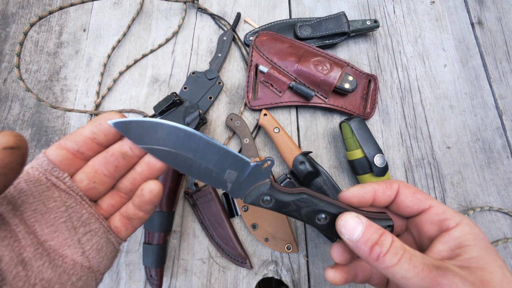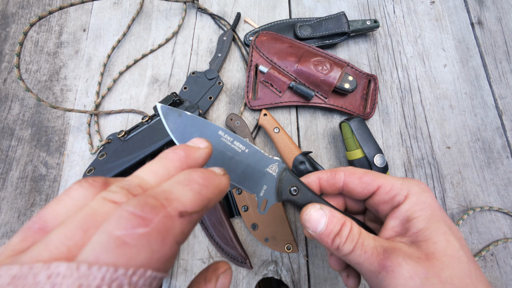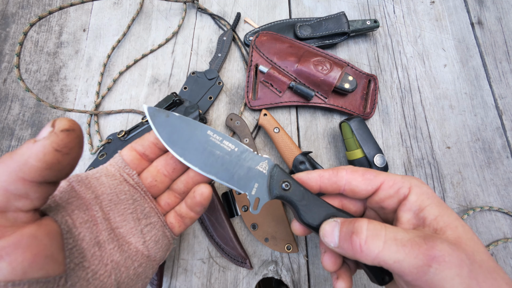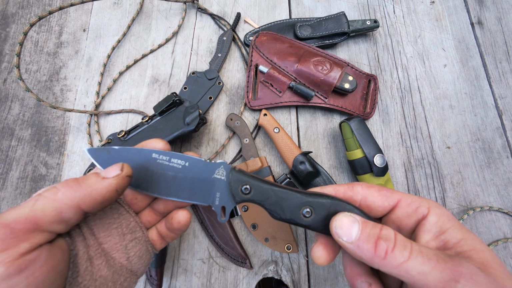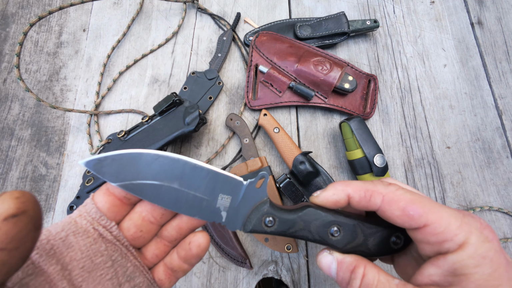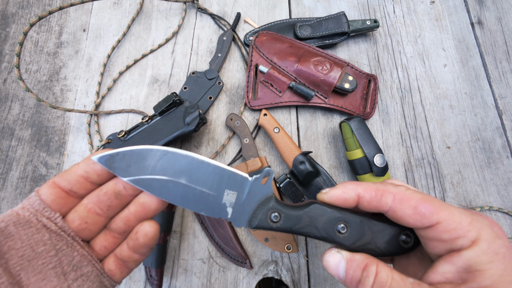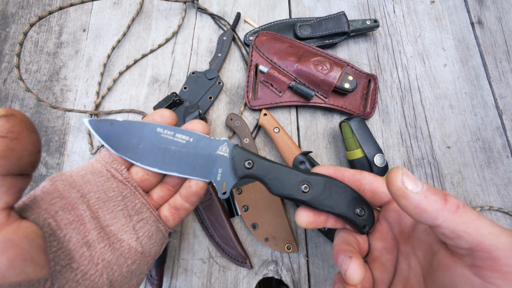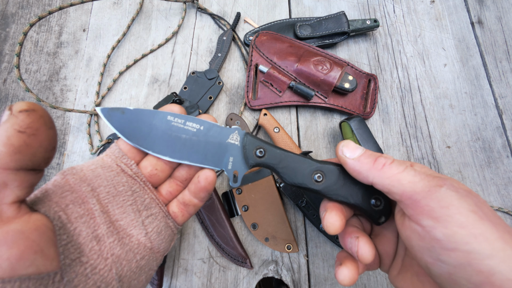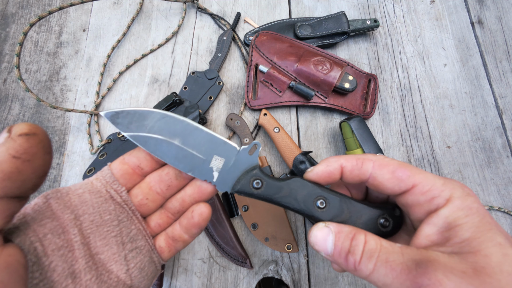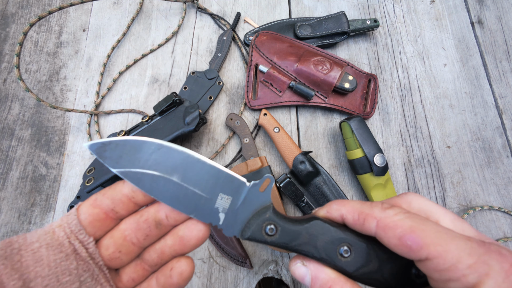And then another thing you want to take into consideration is blade steel. Do you want this to be stainless? Are you not too worried about stainless? Do you want it to be easy to sharpen? Would you like it to hold an edge for a long time? Would you like it to be really tough? All those things you got to take into consideration.